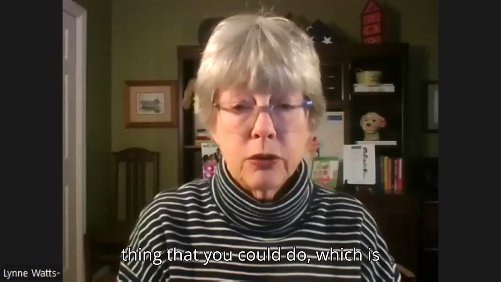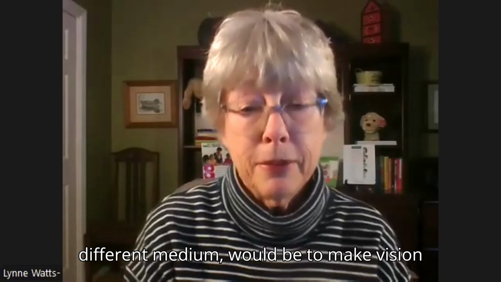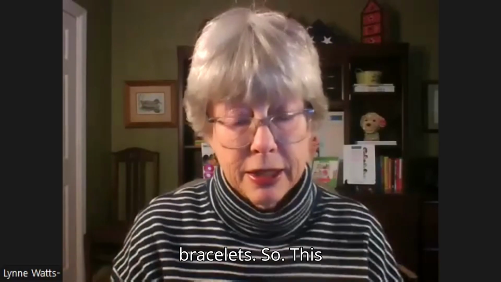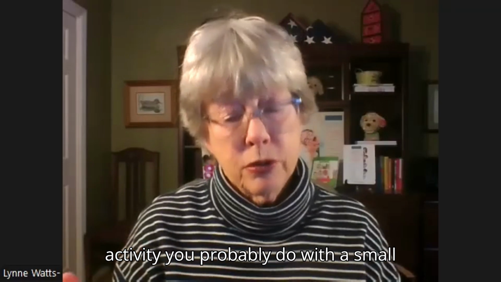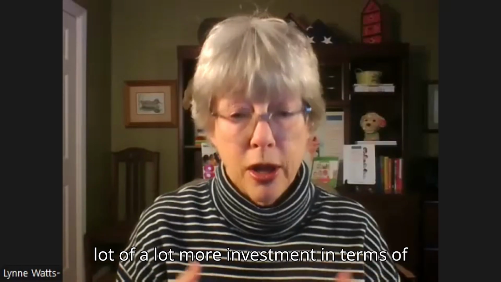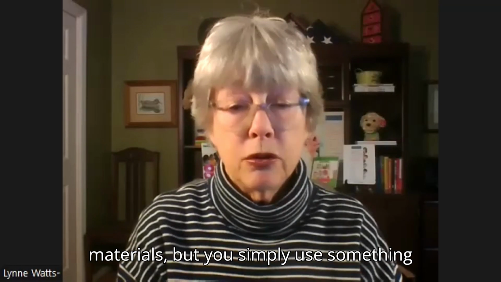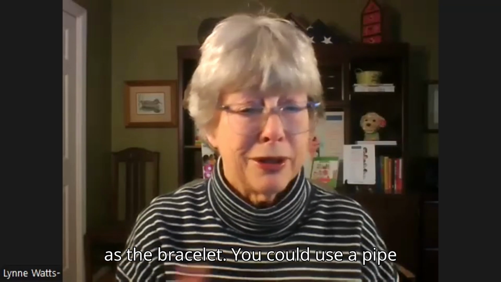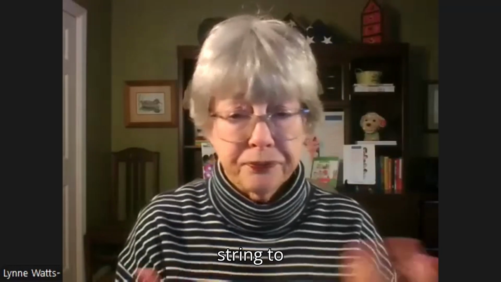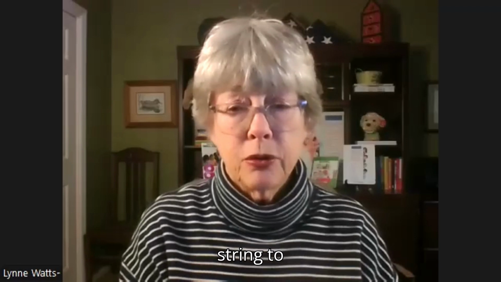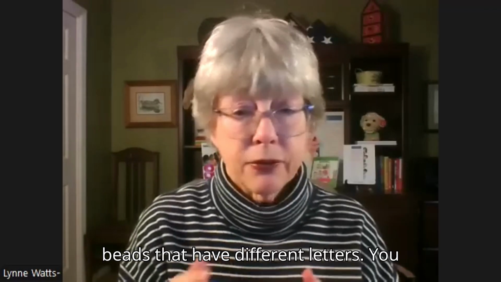Another thing that you could do, which is actually very similar, it's just using a different medium, would be to make vision bracelets. This activity you probably do with a small group, mainly because it would require a lot more investment in terms of materials, but you simply use something as the bracelet. You could use a pipe cleaner. You could use some sort of string to string beads on, and you can get beads that have different letters.